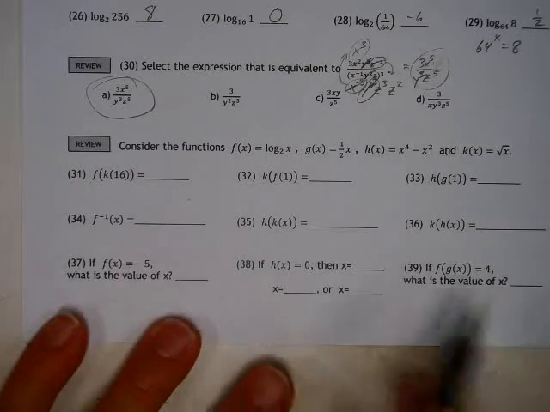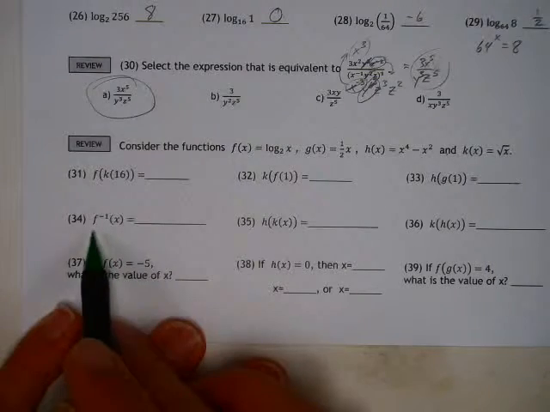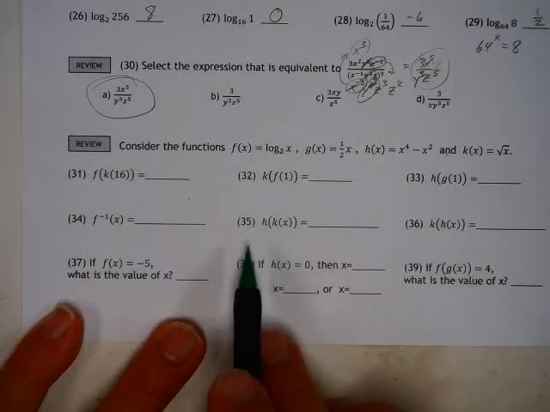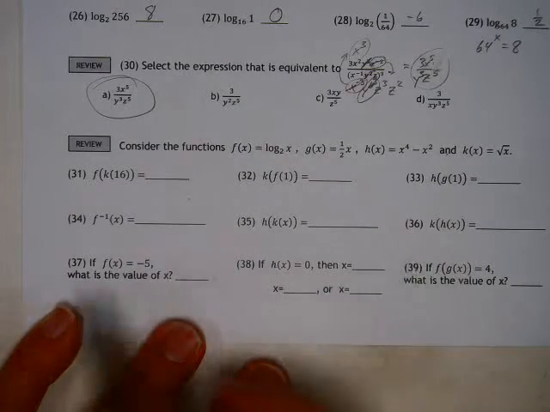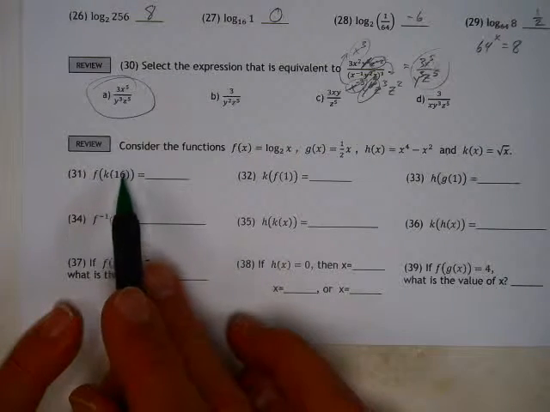Well, three different things are going on here. We're plugging in a number and plugging that into something else. We're finding an inverse, and we're plugging in an equation into another equation. I guess there's four things if you look at something down here. So let's do kind of one of each.